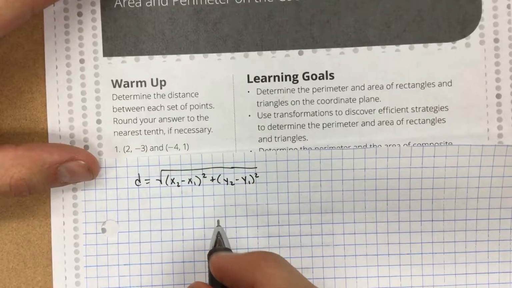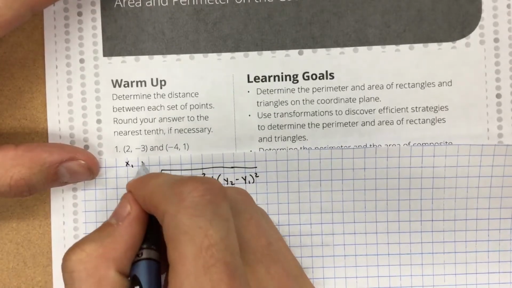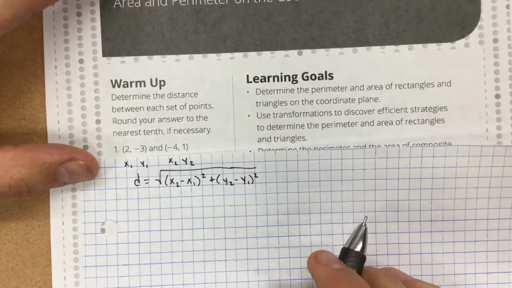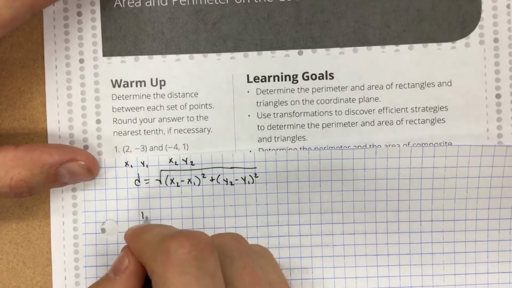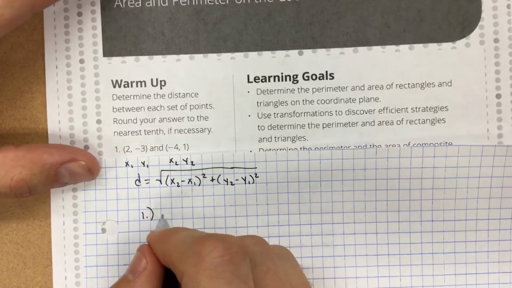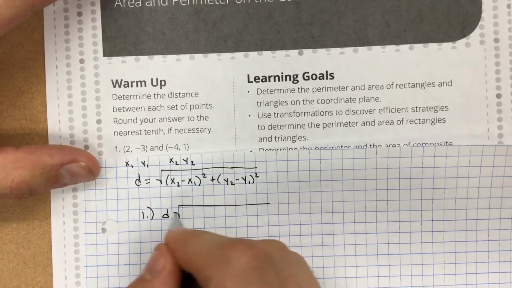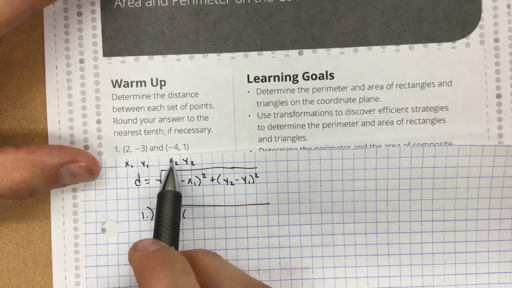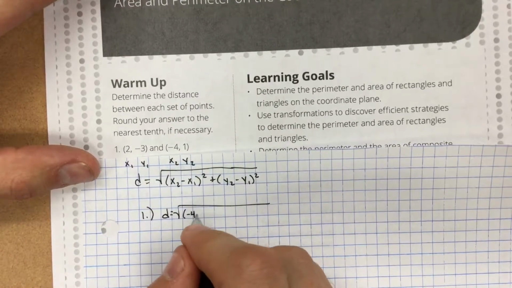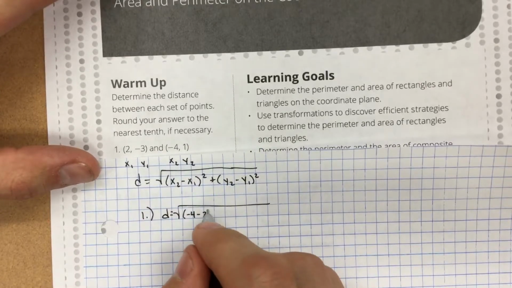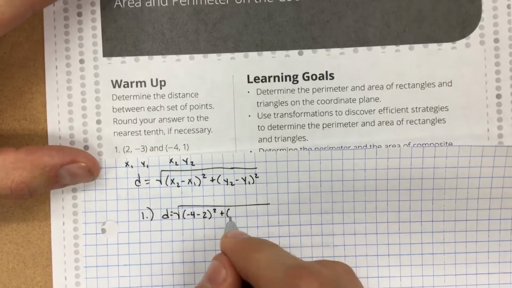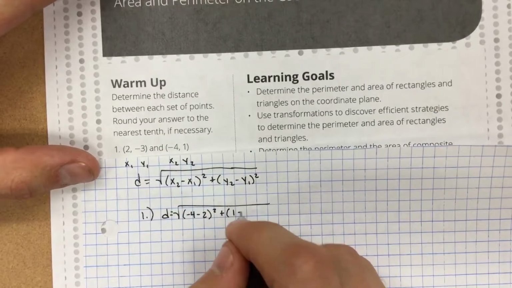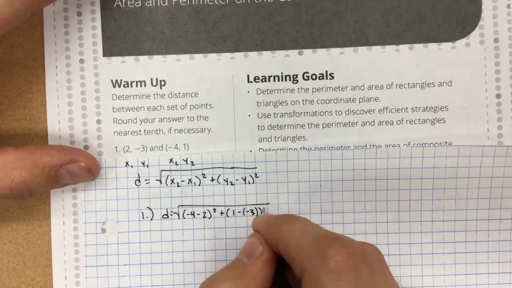So I'm going to go ahead and label x1, y1, and x2, y2 for those two points. For number one, the way I'm going to set this up, this distance here is going to be equal to x2 minus x1, so negative 4 minus 2, squared, plus now y2 minus y1, so 1 minus negative 3.